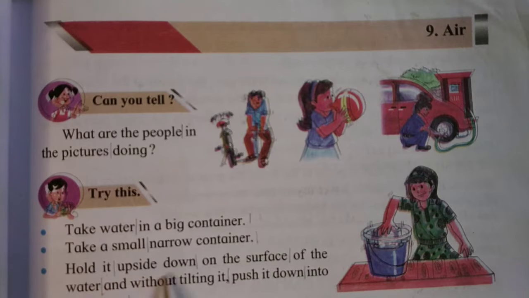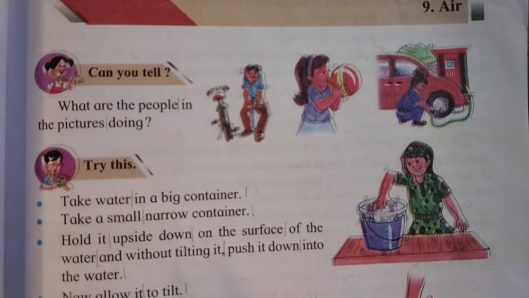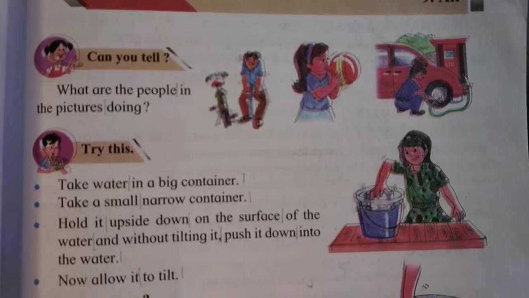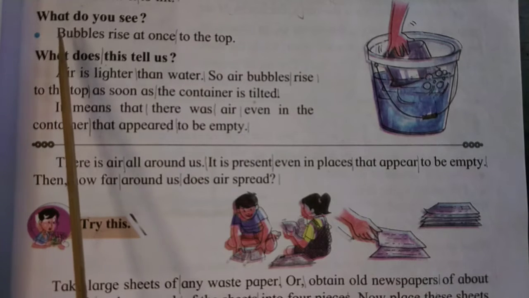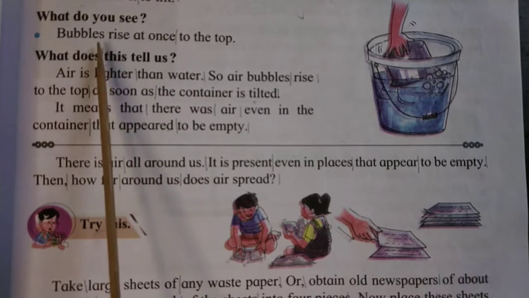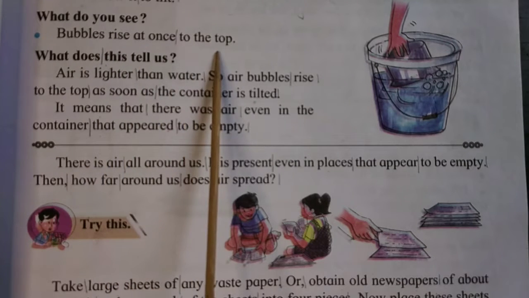Hold it upside down on the surface of the water and, without tilting it, push it down into the water. Now allow it to tilt. What do you see? Bubbles rise at once to the top.